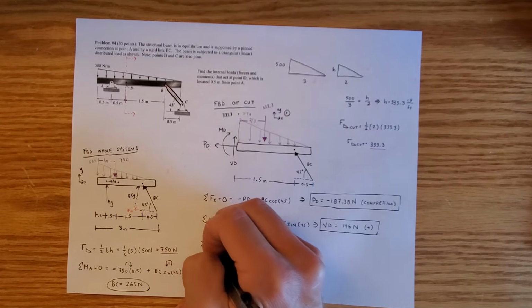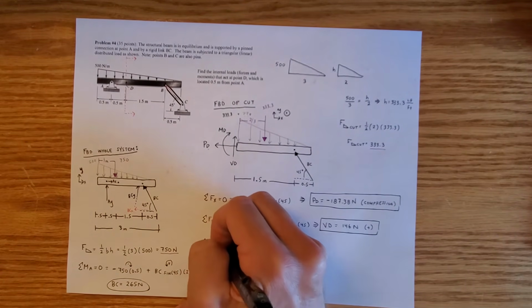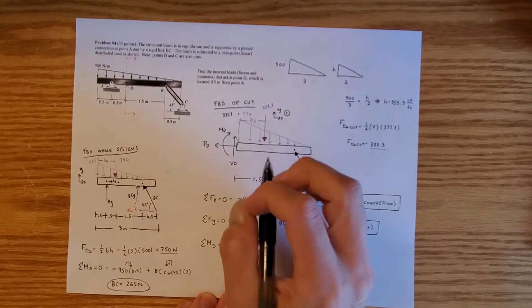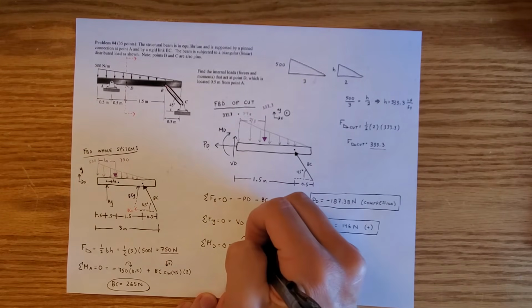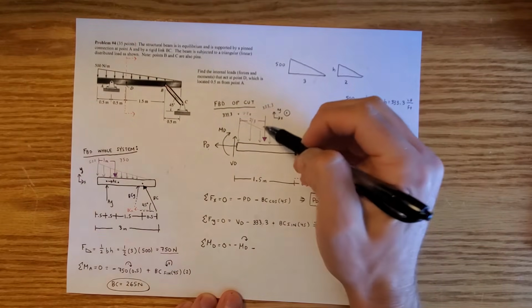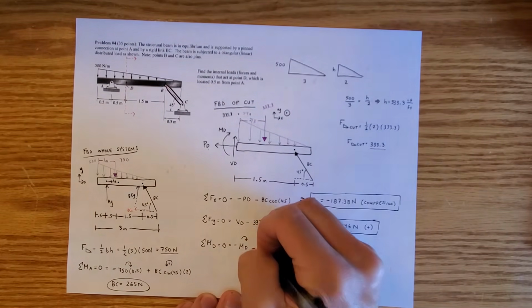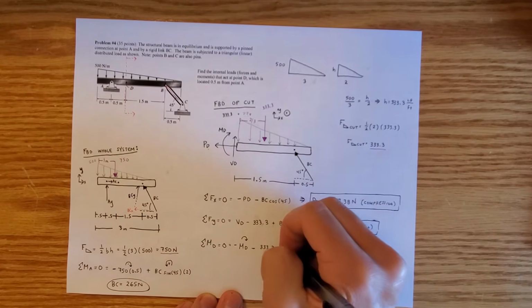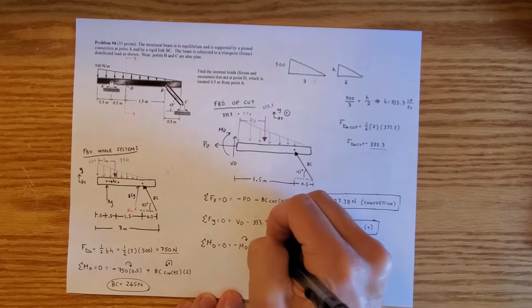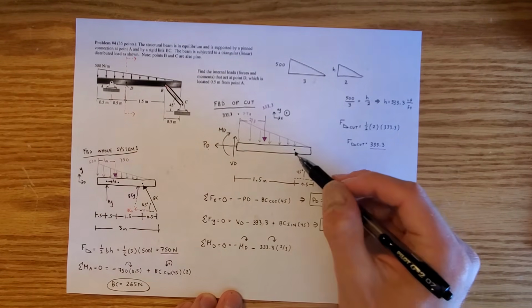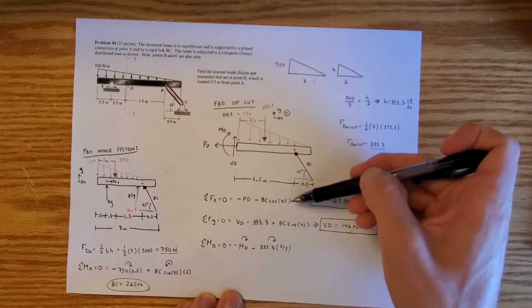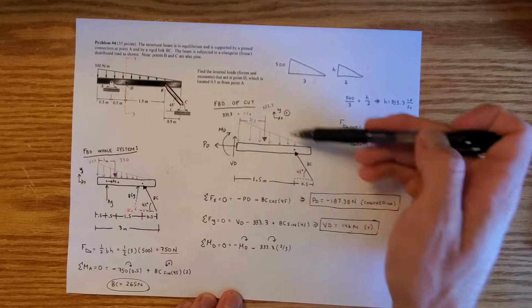Last but not least, we'll do our sum of the moments about point D. We'll set that equal to 0. That's going to get us negative MD because we've drawn that clockwise on our coordinate axes, minus the effect of this triangular distributed load's force is going to cause things to go clockwise as well. So we have minus 333.3 times 2/3 meters away. That's also clockwise. Then we don't worry about BCX because that would go through point D, but we will have to worry about BCY. That would cause things to go counterclockwise.